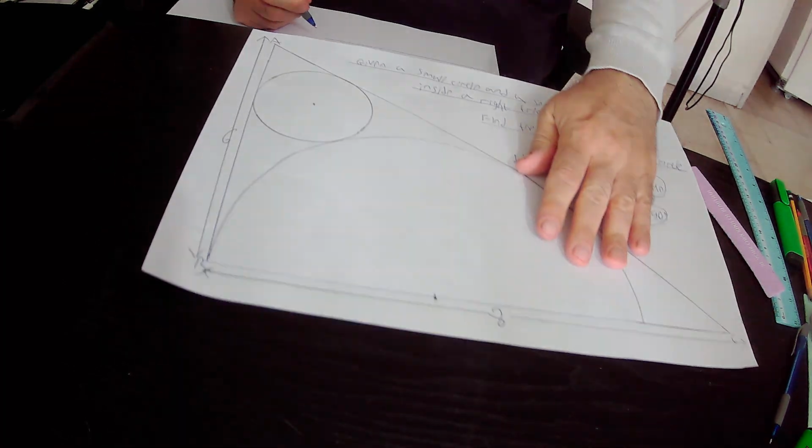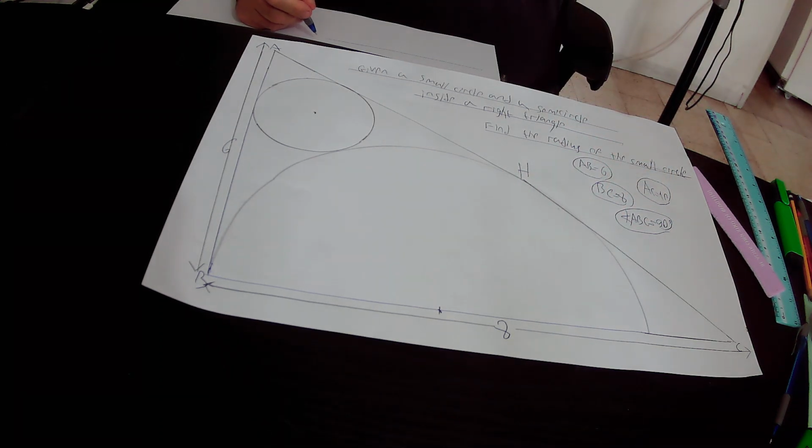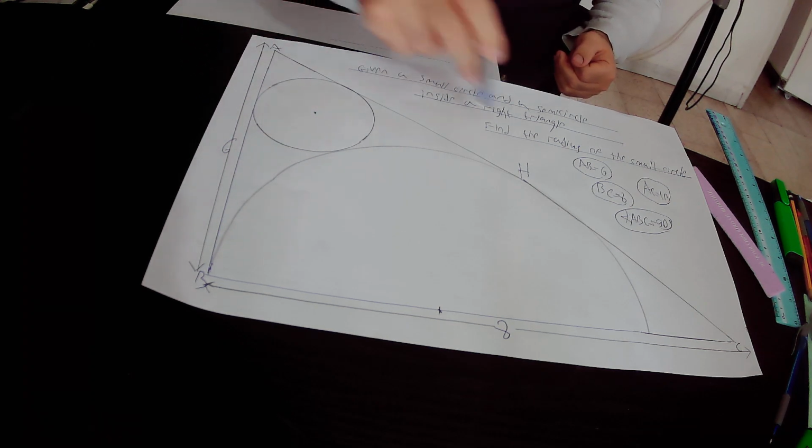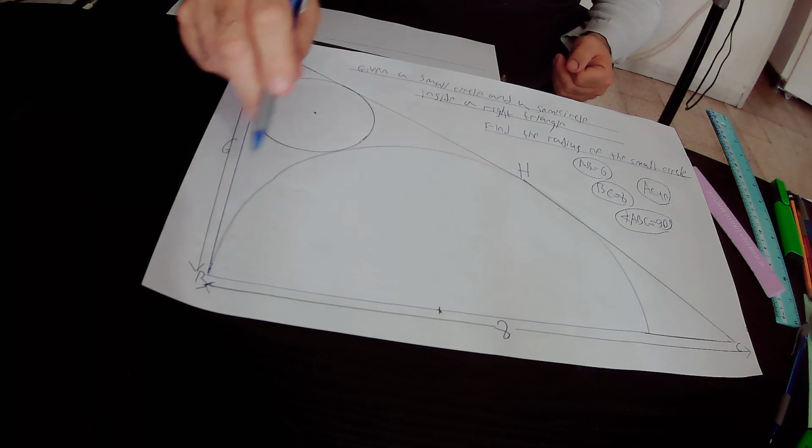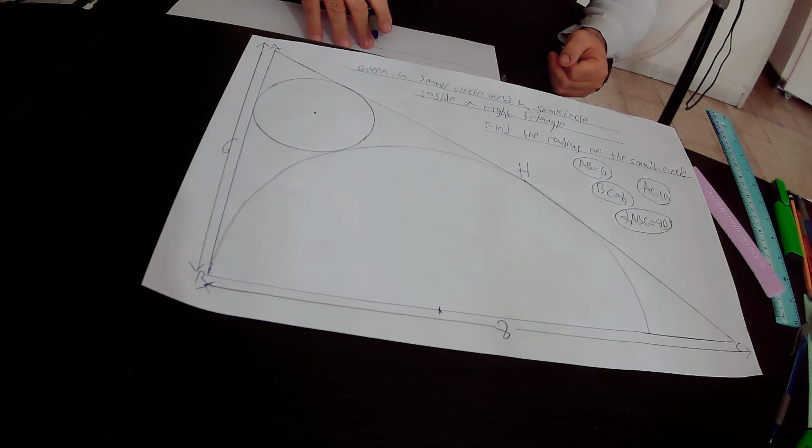So here we can apply rule 2, because if you focus on point A, from this point A we have two tangents to this big semicircle. We have tangent AB and tangent AH, and according to rule 2 they are equal to each other. That is to say AB equals AH. So I write it down.